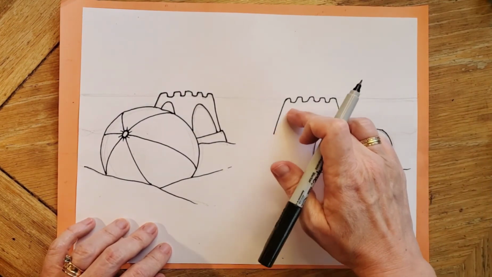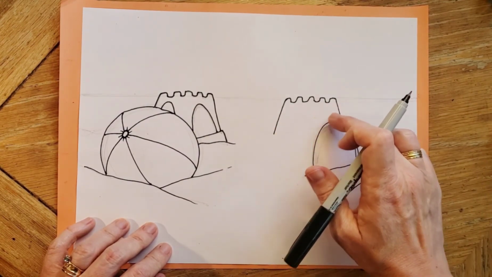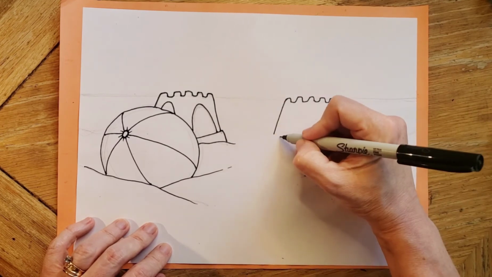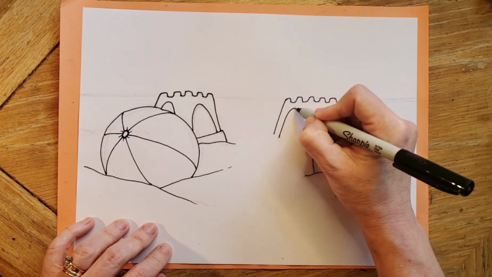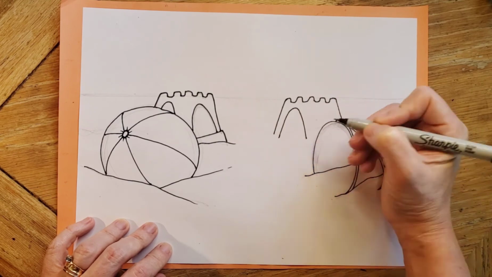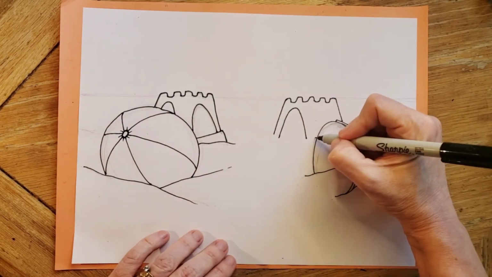Now I'm going to make my 2 kind of upside down U shapes. So I'm going to have one here. I'm going to have one here.